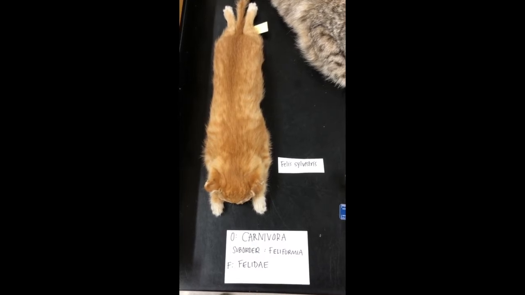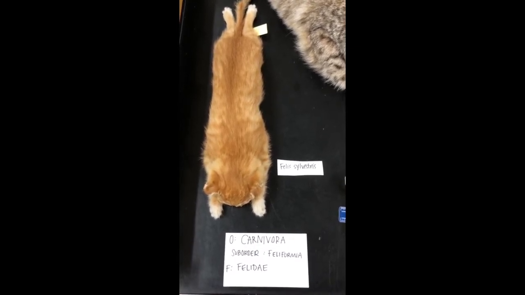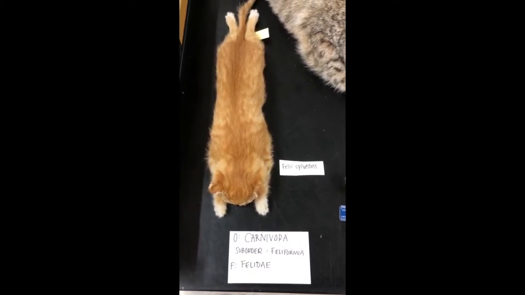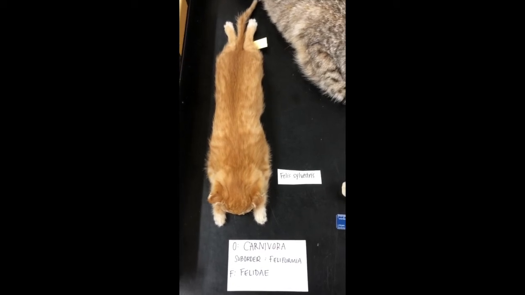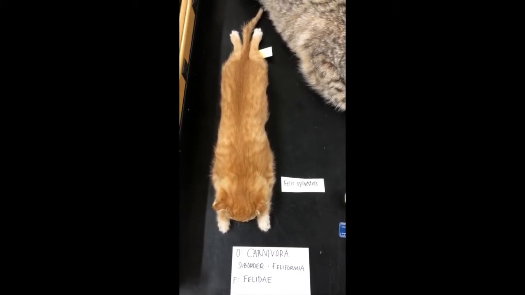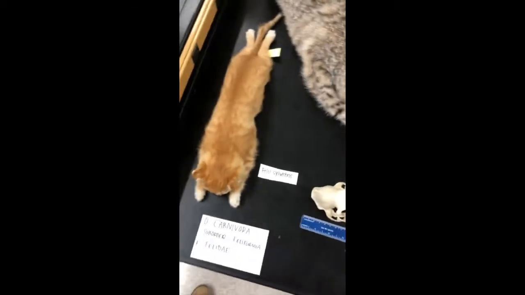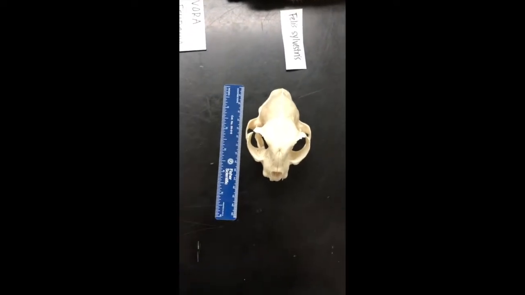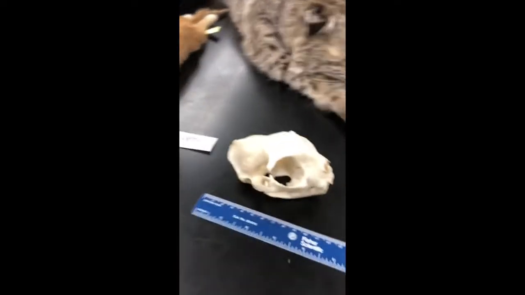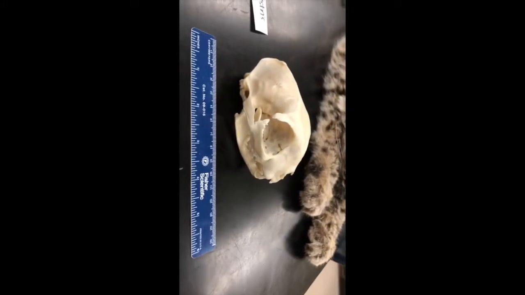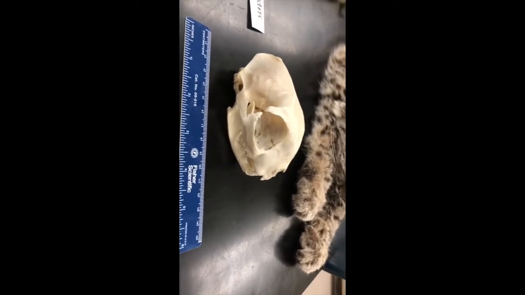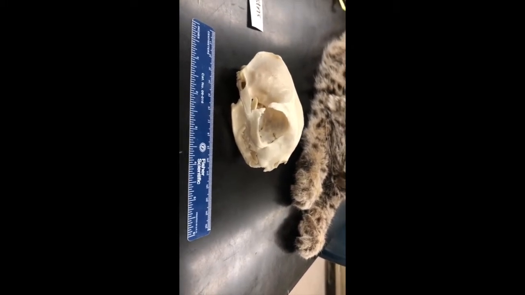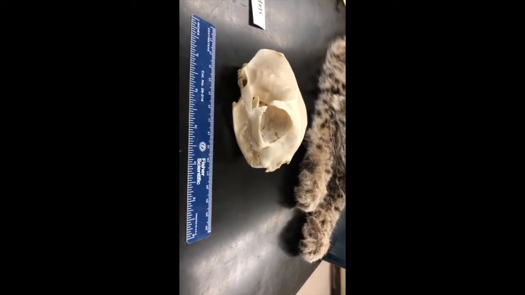So starting in suborder Feliformia, the first and only family we have for this suborder is Felidae, which is our cats. So the first specimen that we have is Felis sylvestris. This is our domesticated cat. So we have a skin and we also have a skull. Note that in cats or in Feliformia, the skull is normally much shorter and more broad than the specimen that we have in Caniformia.